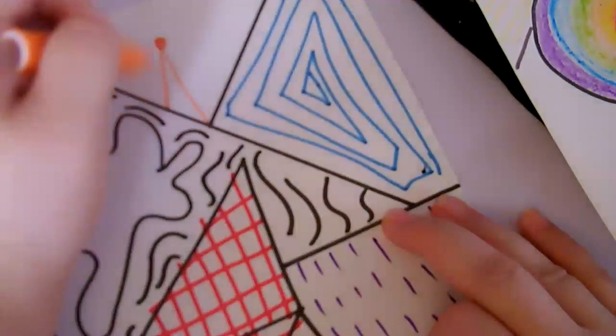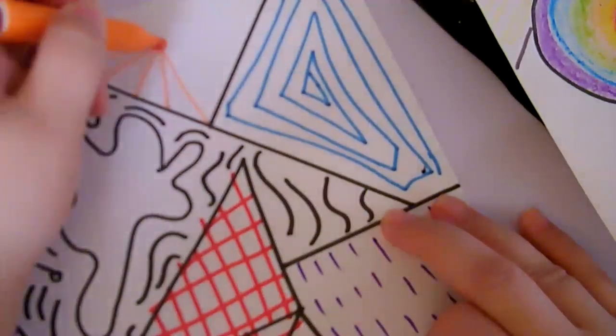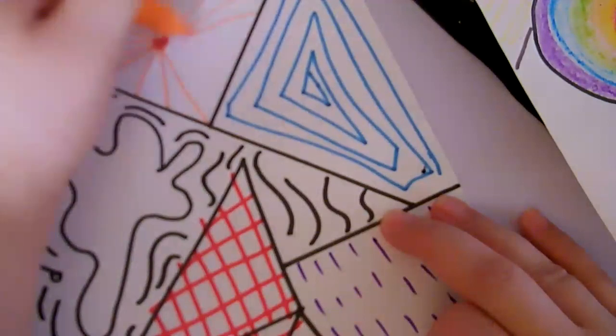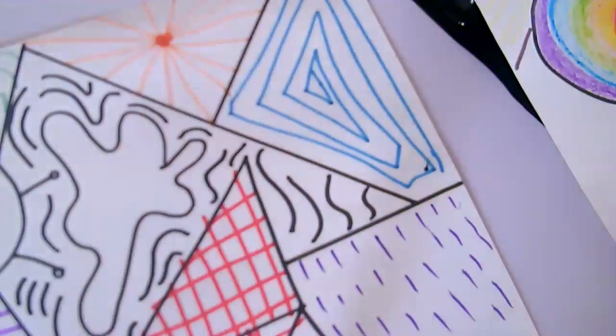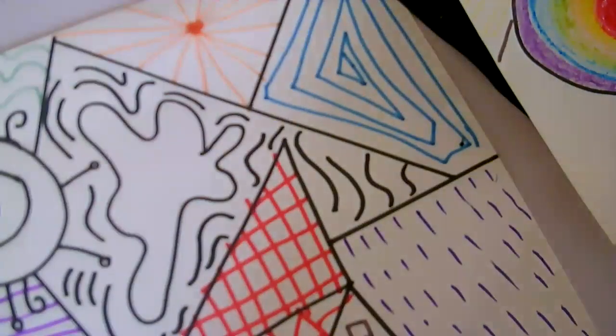And I'm going to radiate, there's that word again, out from the center. And all these things I'm making up, it's fine. You can do your own thing. You can do the same thing. It doesn't matter. It's art. It's fun. Okay, so now I'm done with all my markers.